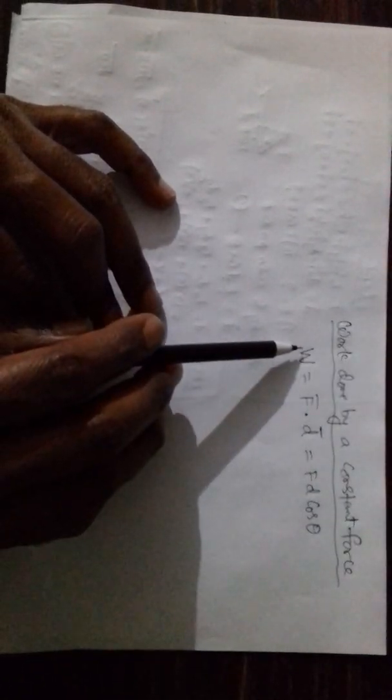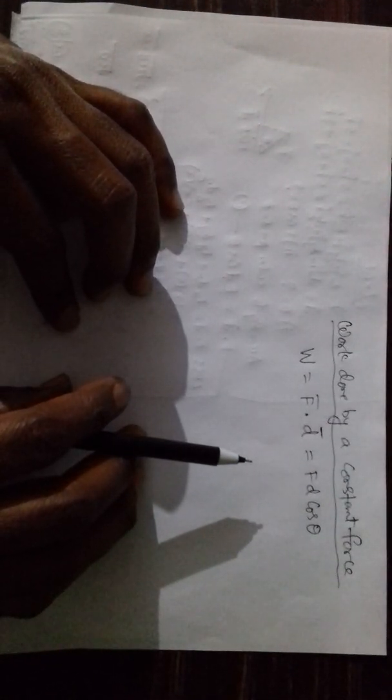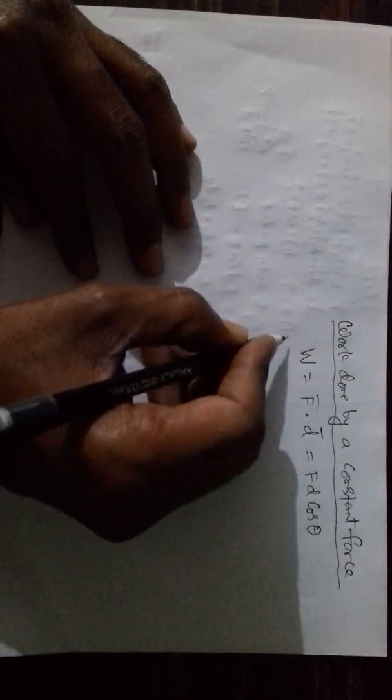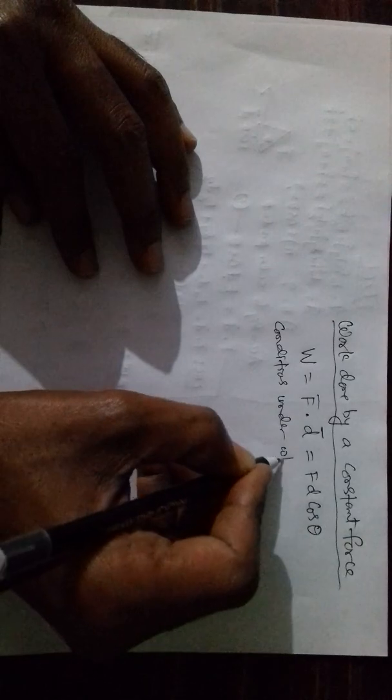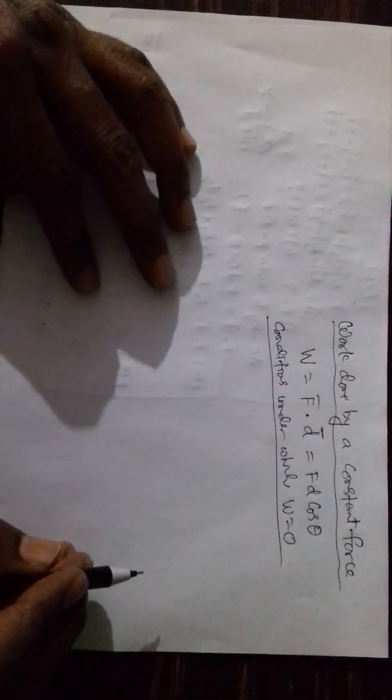Next, work done by a constant force. It is defined as the scalar product of force and displacement. So W is equal to F dot D, that is equal to Fd cos theta. Now, the conditions under which no work is done, that is, conditions under which W is equal to 0. That is asked next. When work done is 0.